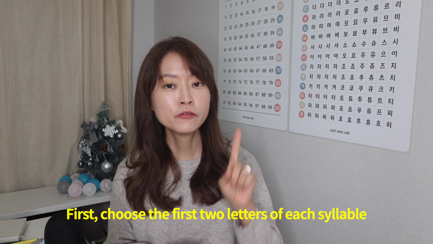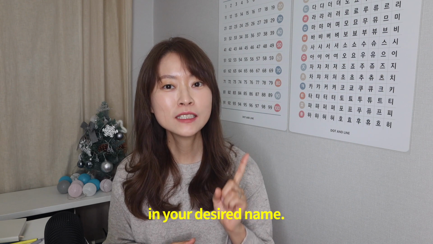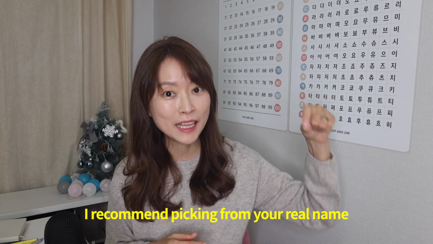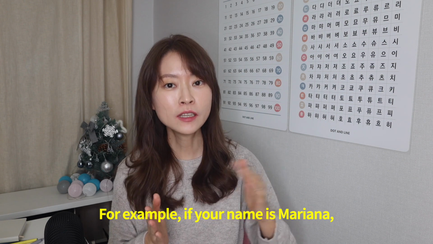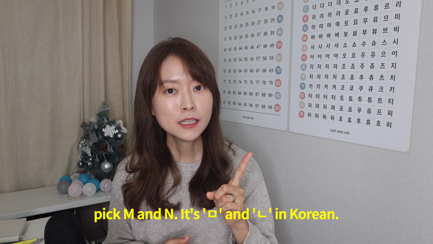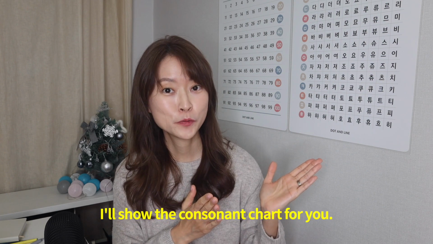First, choose the first two letters of each syllable in your desired name. I recommend picking from your real name. For example, if your name is Mariana, pick M and N. It's Mium and Niun in Korean. I'll show the consonant chart for you.